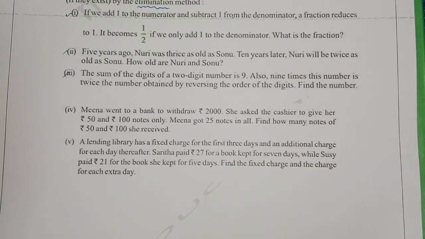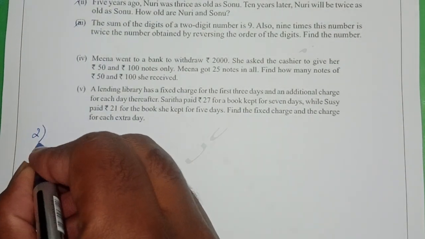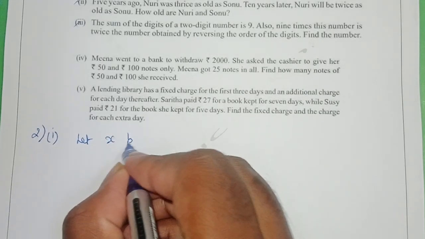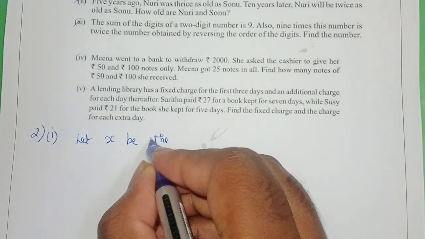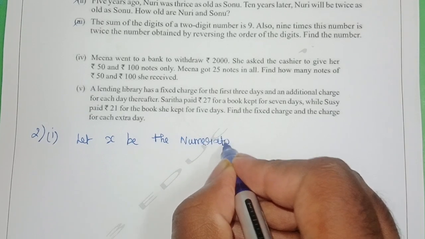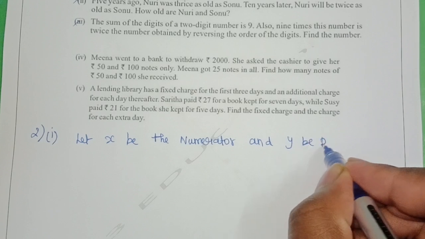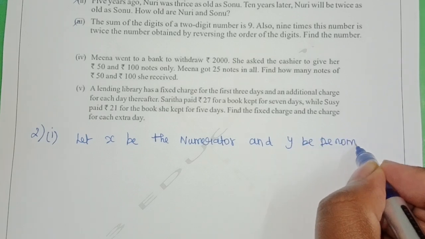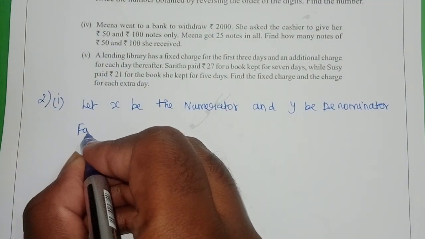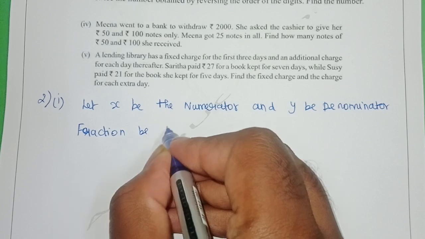Okay, let us assume, second sum, first subdivision, let x be the numerator and y be the denominator. And the fraction will be x by y.